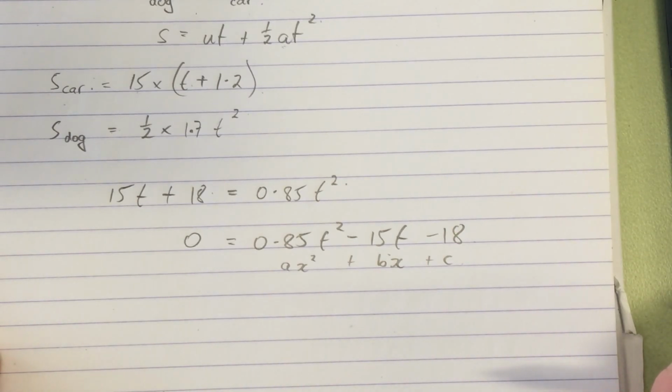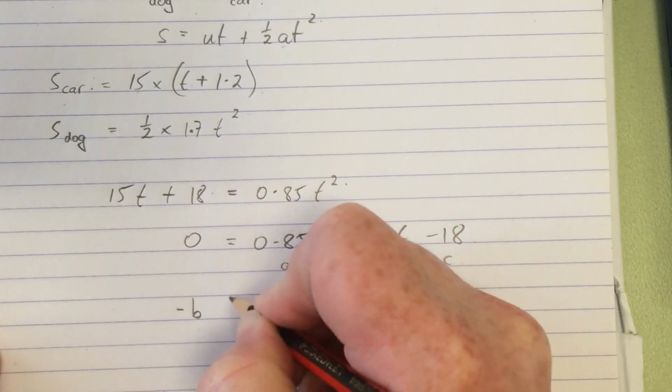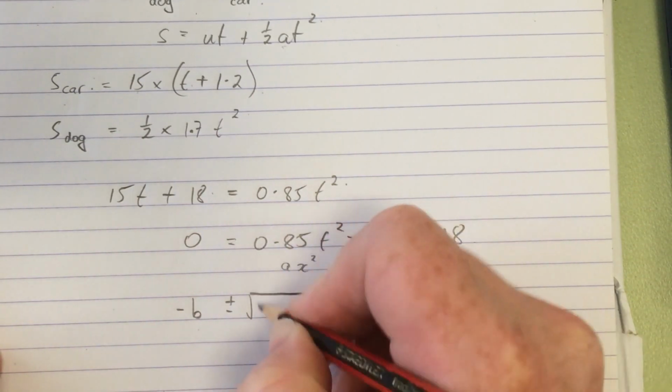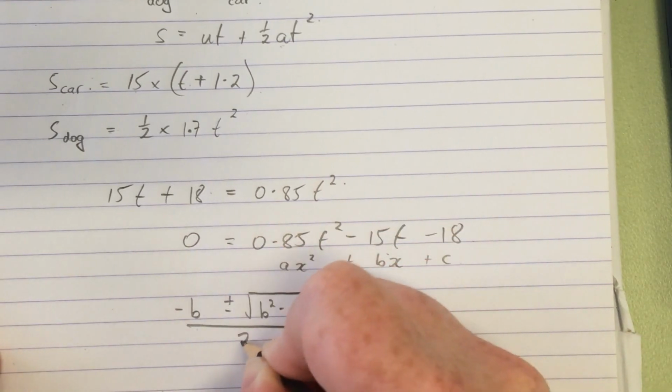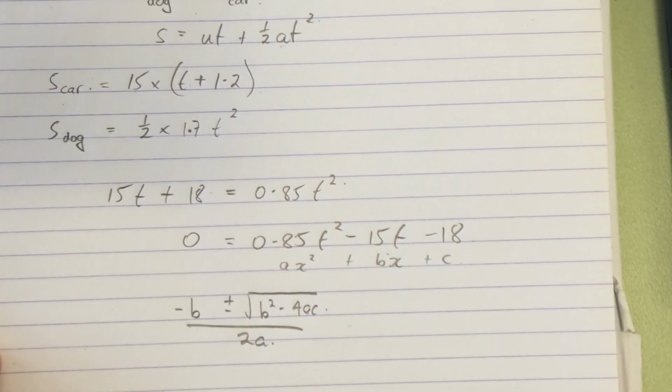We can then use our quadratic equation to solve for t: negative b plus or minus square root b squared minus 4ac, all over 2a. When we do that, we'll get an expression for time.